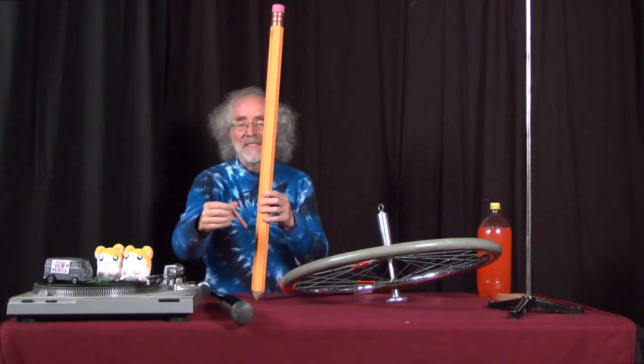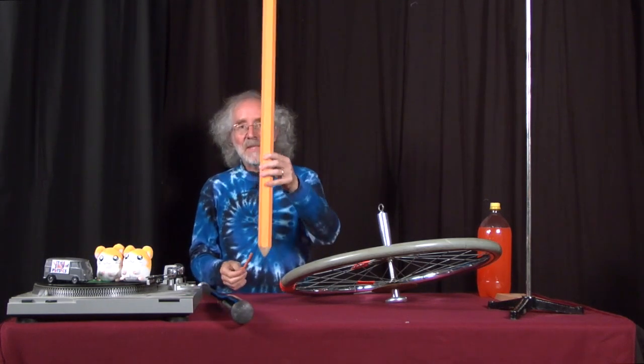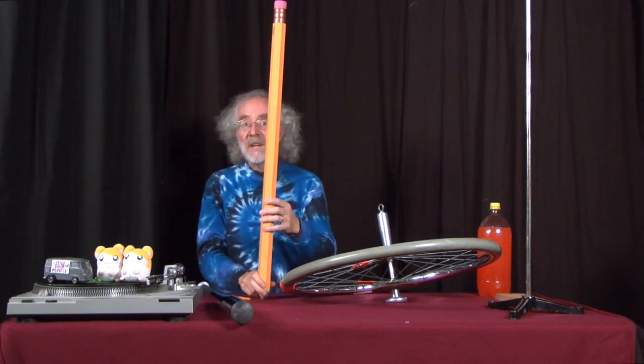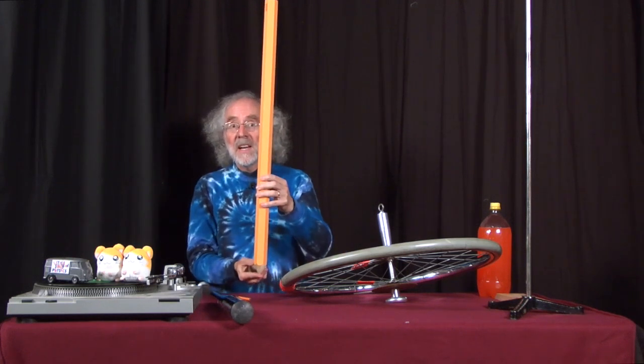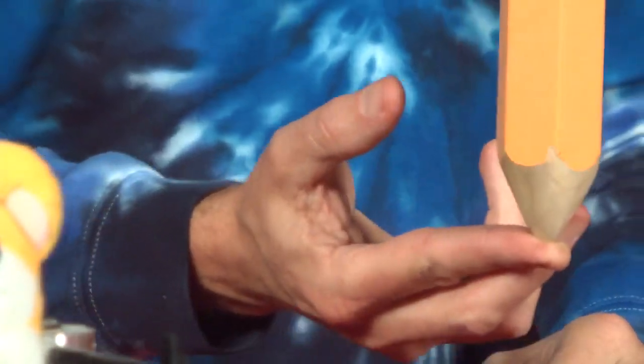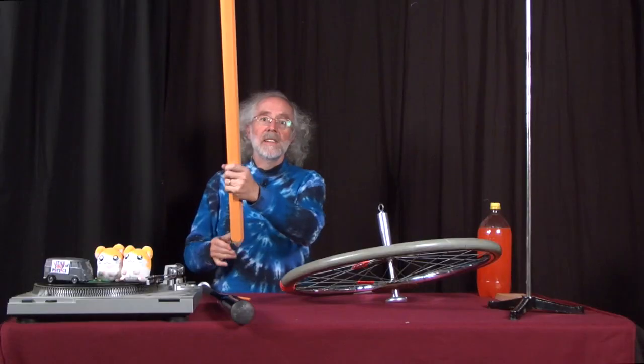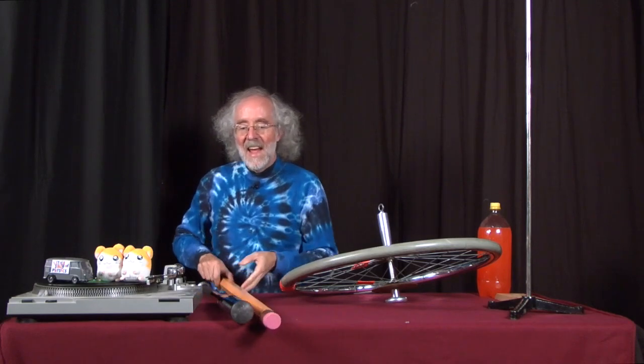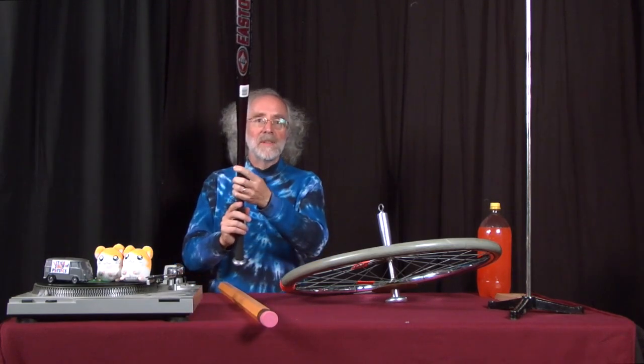So if I have a short pencil, it's not going to happen. But this one's 10 times longer. If it's 10 times longer, I have 10 times as much time to get under it. And that is plenty of time to learn to balance it. And that's the solution to the baseball bat problem we talked about last time.